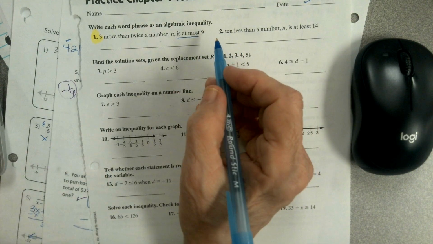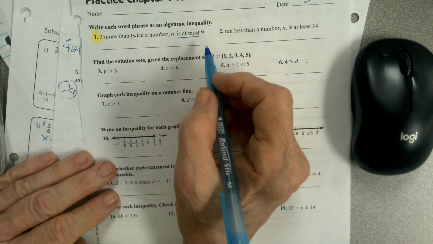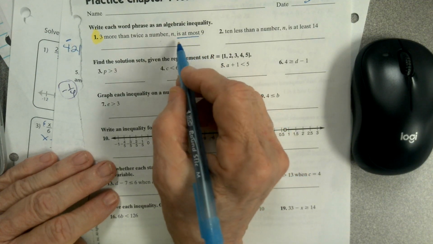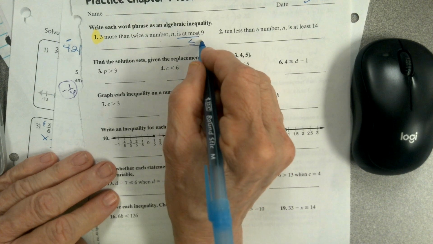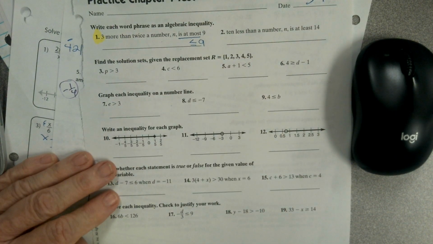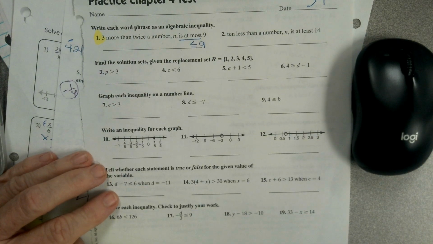You have to be at most 9 years old to get into the club. Less than or equal to. At most. You can't be more than that. So it's going to be less than or equal to 9. And again, if you don't look for their to, from, or then, you will miss a lot of problems.